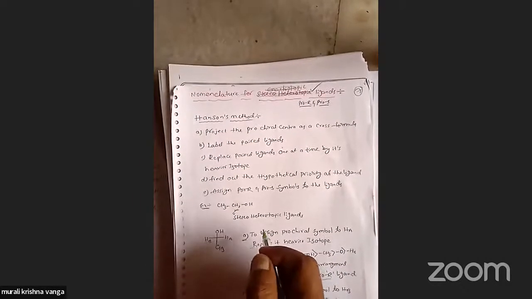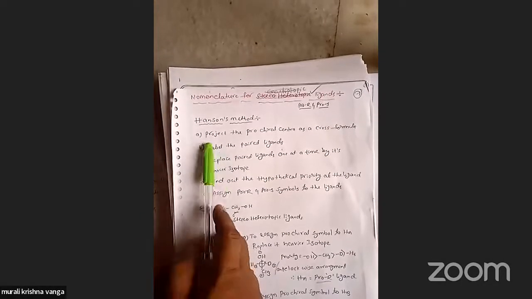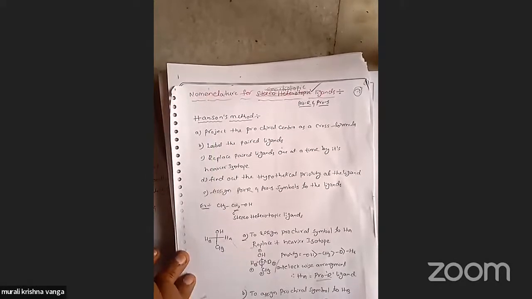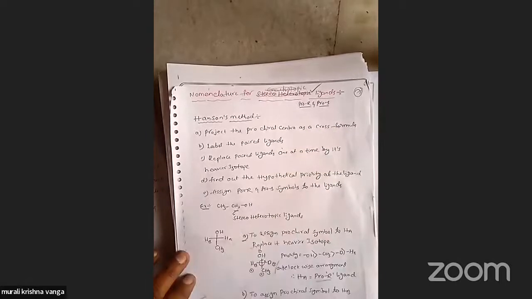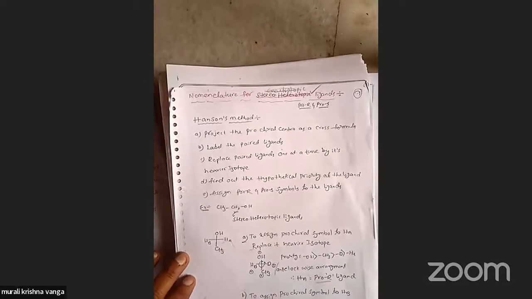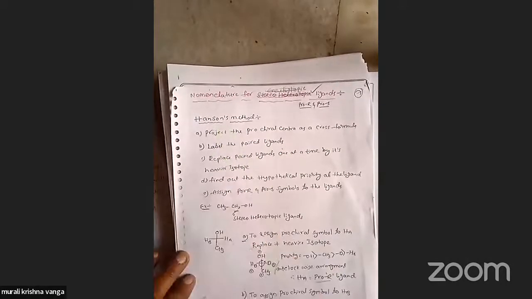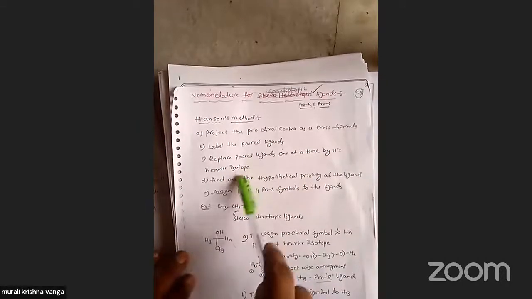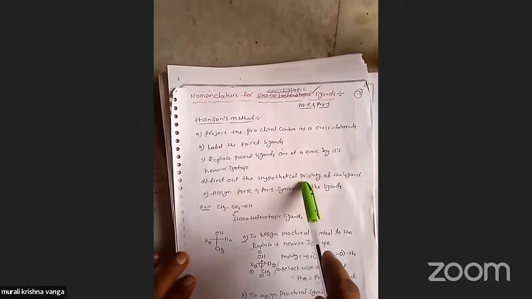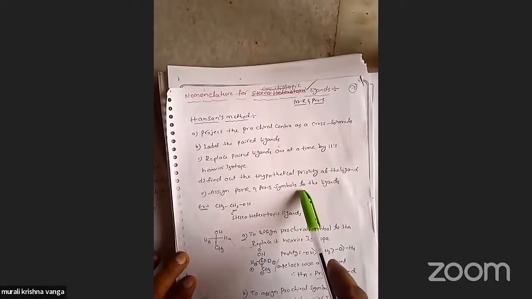In Hanson's method, there are 4 or 5 very important points to identify whether a ligand is pro-R or pro-S. First point: project the prochiral center as a cross formula. Second: label the paired ligands and replace the paired ligands one at a time by the heavier isotope. Then find the hypothetical priority of the ligands, and assign the pro-R and pro-S symbol to the ligand.